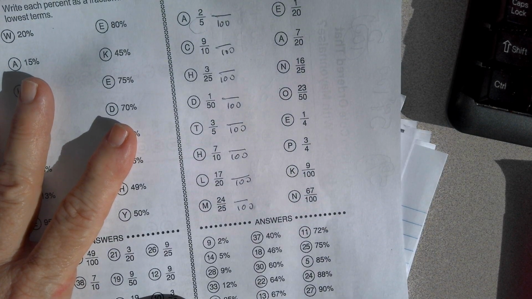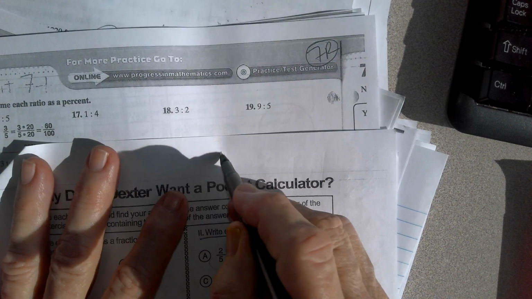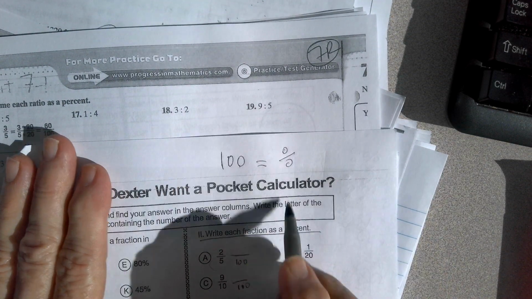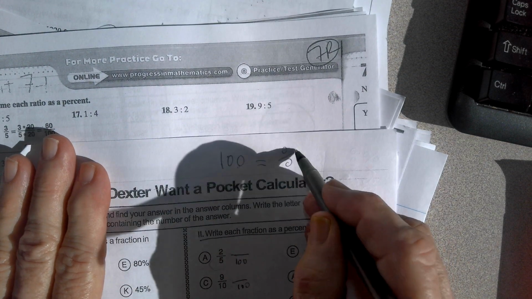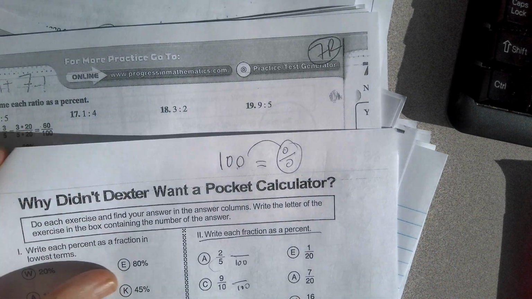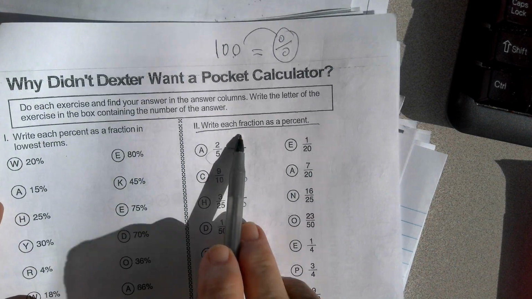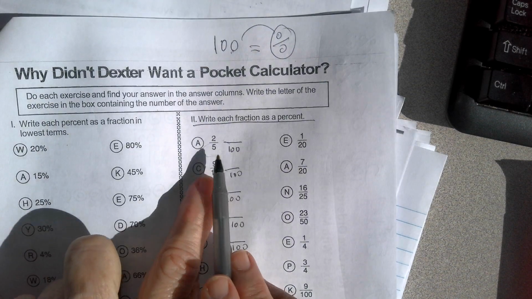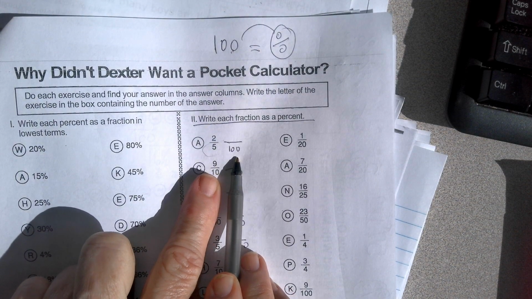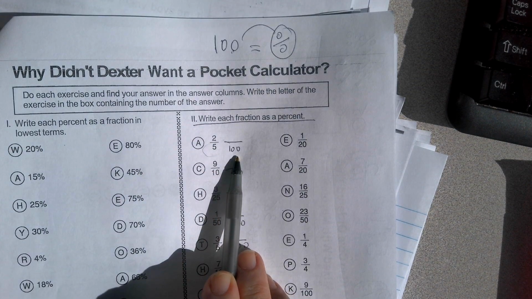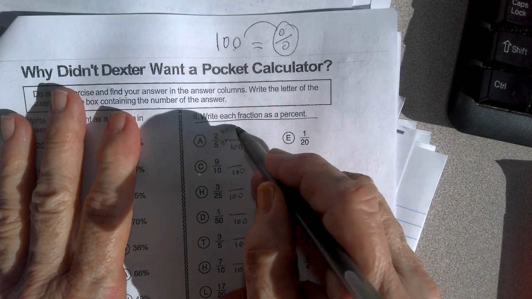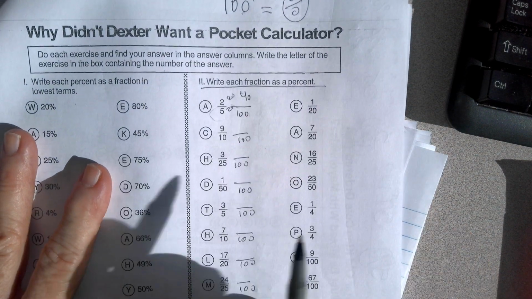Yep, because what do we want? We want a percent sign. Isn't 100 equal to a 0 and a 0 and a slash? That's what we want. These are equivalent. And you're going to have to do that on the other side. So I'm going to help you get started. 5 times what is 100? 2 with an extra 0, it is 20. So what is that fraction? And then we'll go back and put the percent.